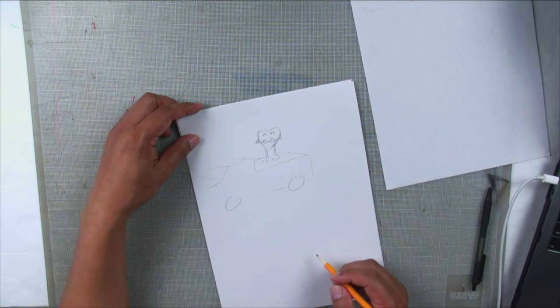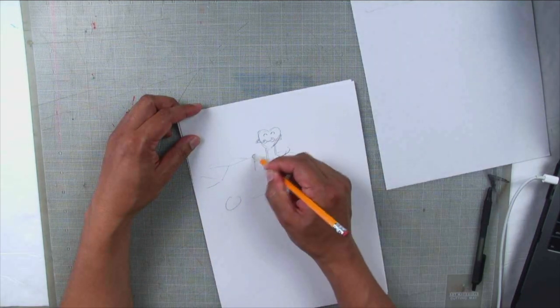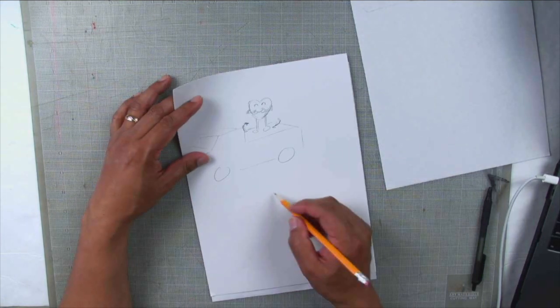So there's a big old heart there, and maybe the heart can swivel. Just put little notes on here. So here's my little notes. That means it can turn. And then those arms, let's see.